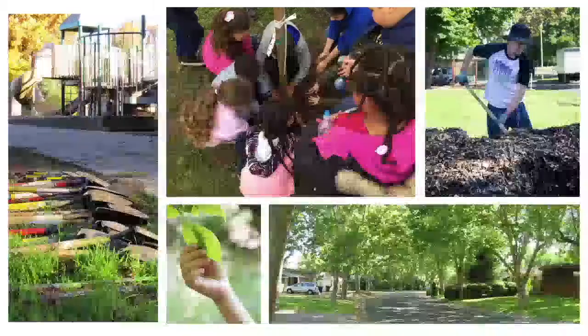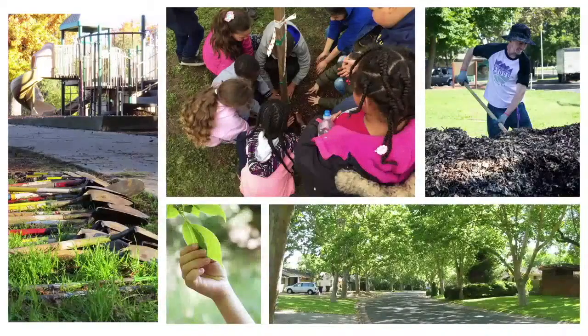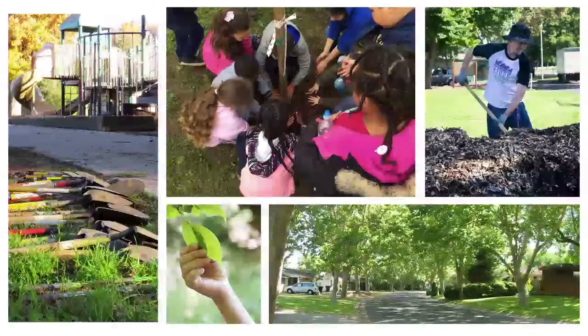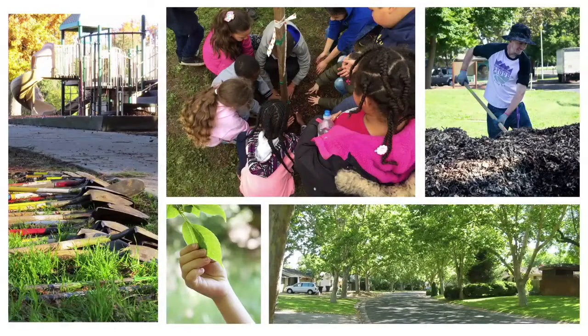So SacTree's been around for 35 years, and we have a wide range of programming that focuses on engaging Sacramentans. Our Sacramento Shade program is our largest program. We distribute 10,000 trees a year to 3,500 homes annually. We also have a volunteer program where about 2,000 people volunteer with us every year. We have our Neighborhoods program, which I talked about earlier, which focuses on under-canopied communities. We also have a fundraising program, and a variety of other ways that we can interact with people: workshops, tours, newsletters, social media, et cetera.